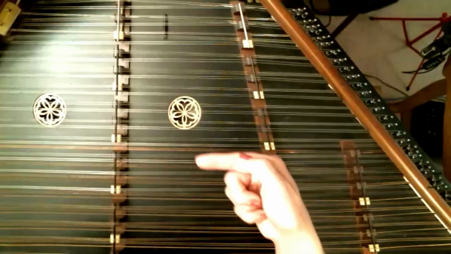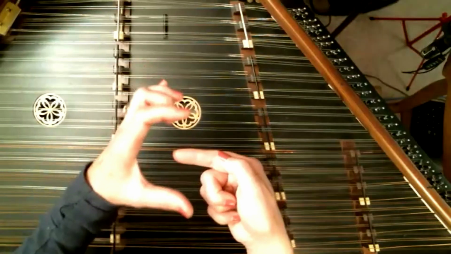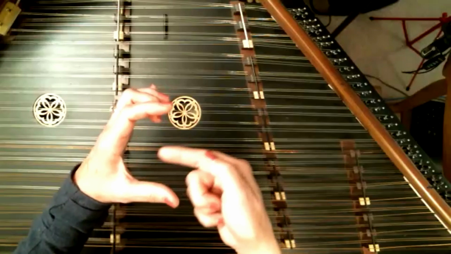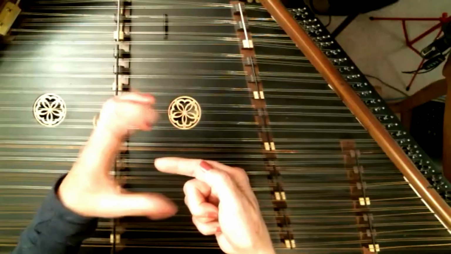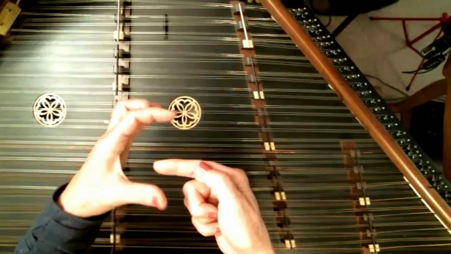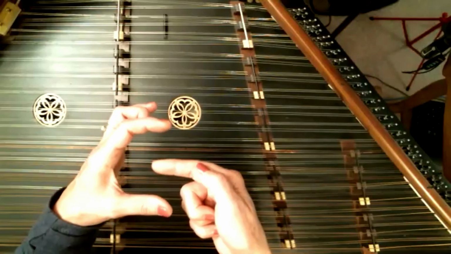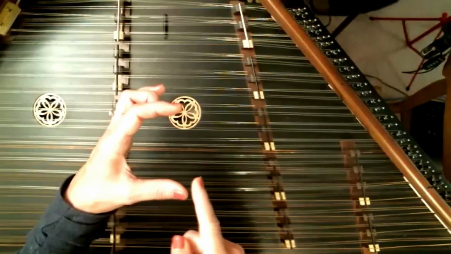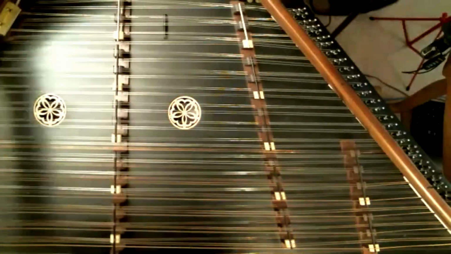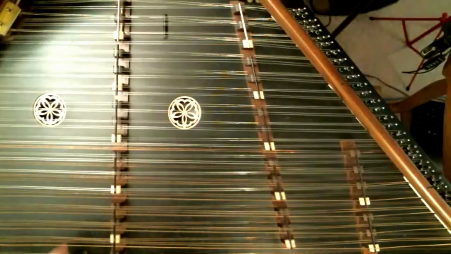So then we ask ourselves, well, what's on either side of an F sharp? And we say some kind of an E and some kind of a G, right? So then we ask ourselves, do we have any marked E's? We already know that. So the answer is yes. And our F sharp is located directly above it, E, F sharp. There's our F sharp.